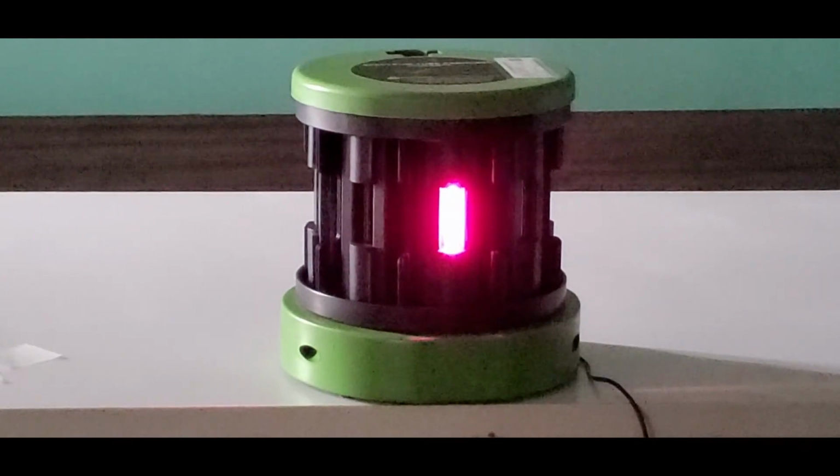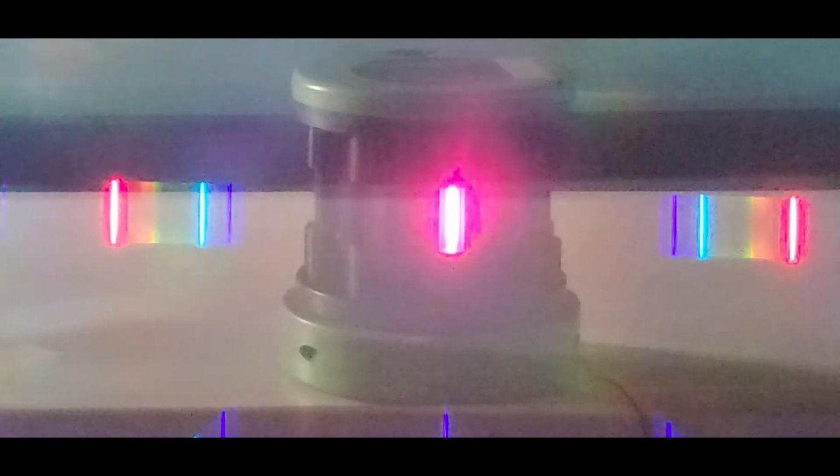The next gas is hydrogen. Hydrogen is pretty unique. So when we look at different lights with something that can break the light down to the spectrum, like diffraction grating, we can tell what the element is. This is hydrogen's fingerprint.